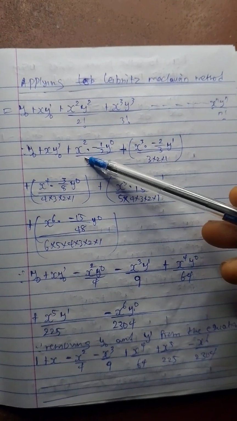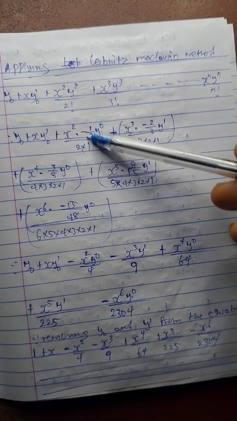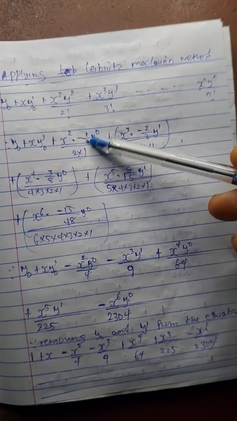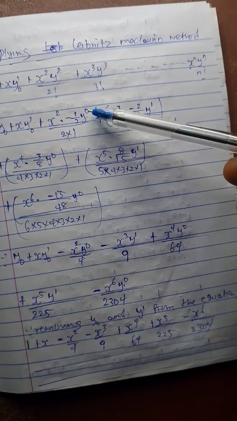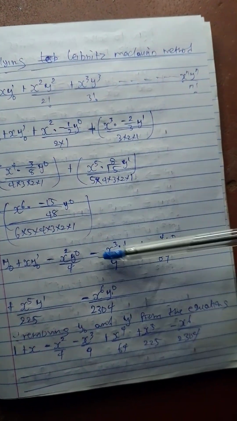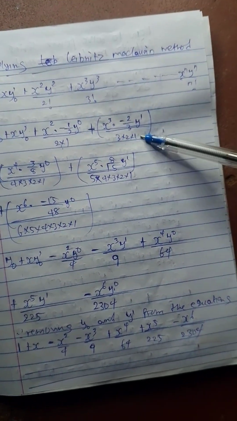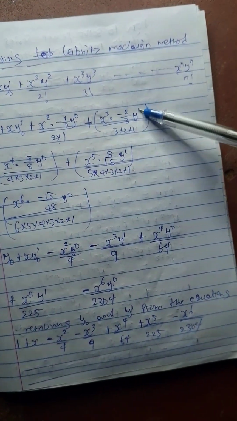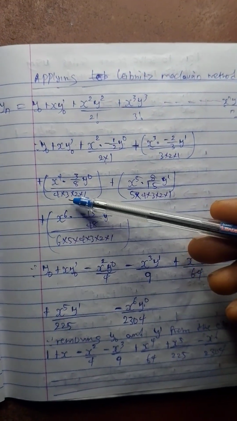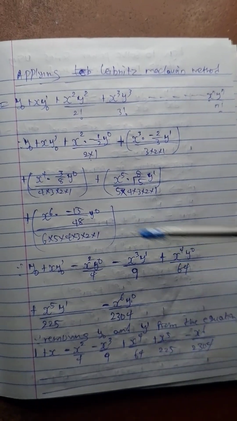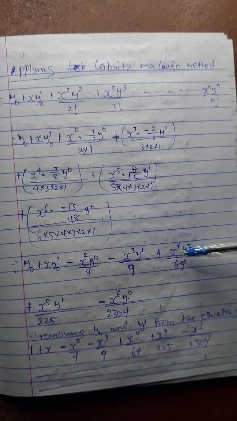Now do this. You know that half divided by 2 is the same thing as 4, right? So that becomes minus x2 y0 over 4. Now you know that plus times minus is minus. Then 2 over 3 divided by 3 times 2 times 1 will give me 9. So that becomes x3 y1 over 9. Again, plus 3 over 8 divided by 4 times 3 times 2 times 1 will give me 64. So that becomes x4 y naught over 64.